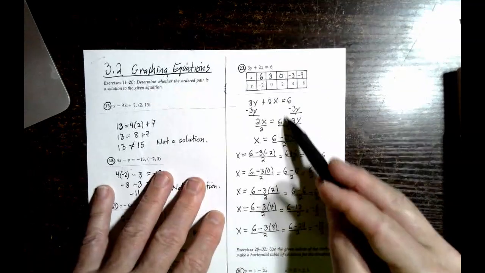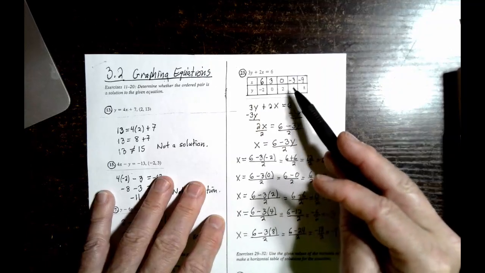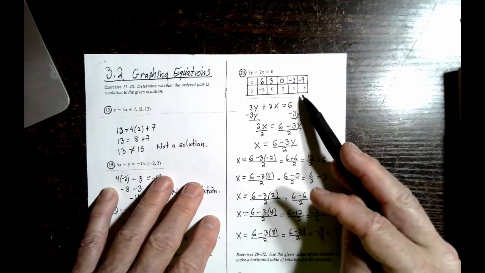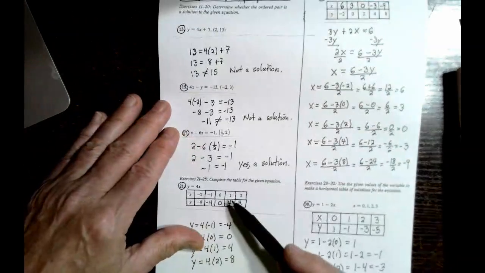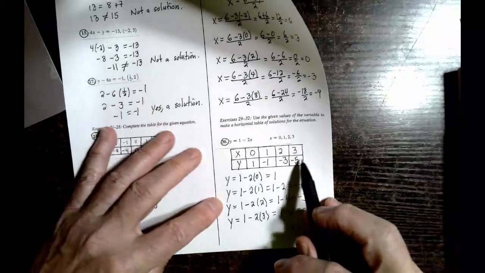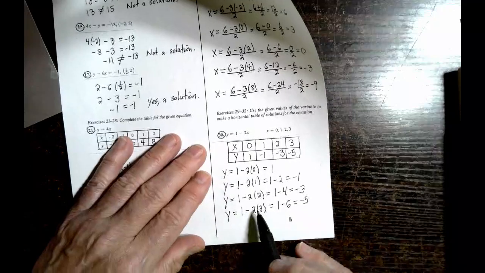If you don't solve this first for x, you're going to have to do this solving for each one of these problems. It's very important. When they give you a whole bunch of y values, you want to solve it for x. If they give you a whole bunch of x values, you want to solve it for y. Alright? And so, same thing here. They give you x values, 0, 1, 2, 3, and you plug them into this equation and you get your values there very easily. Not too bad.